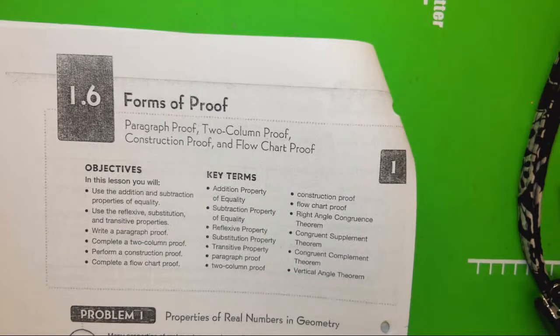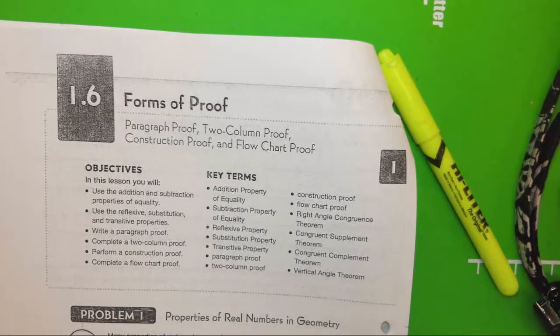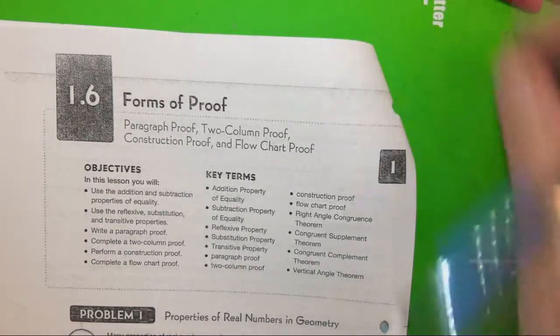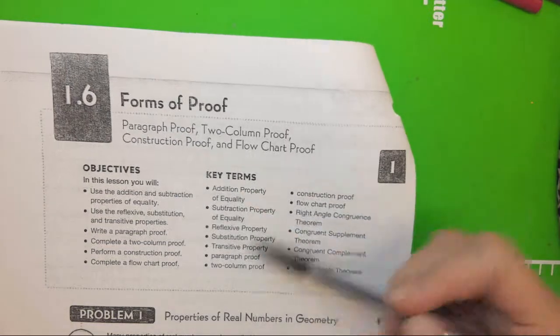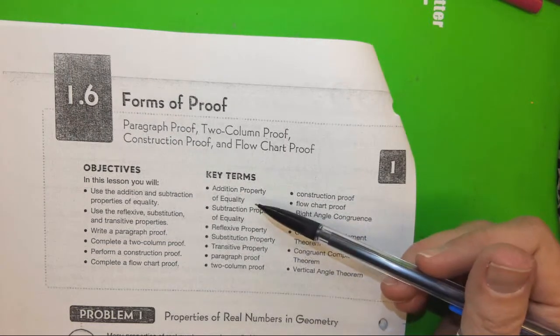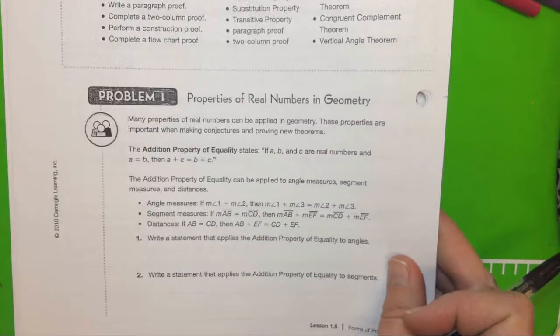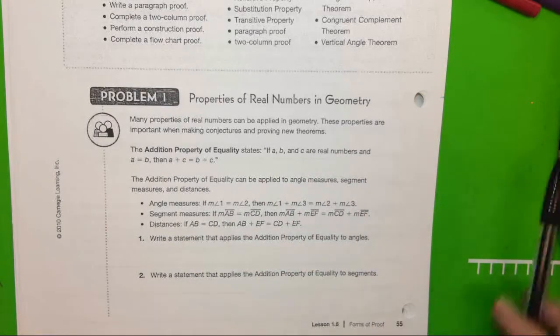Today we're going to take a look at some of the properties that are going to become important in this unit. So I'd like you to turn to page 12 in your packet, and we're going to take a look at an application of geometry to things that we already know from algebra. So we have a bunch of key terms here which would be helpful in terms of you making note cards and things like that, but we're going to focus our energies down here. Properties of real numbers in geometry.